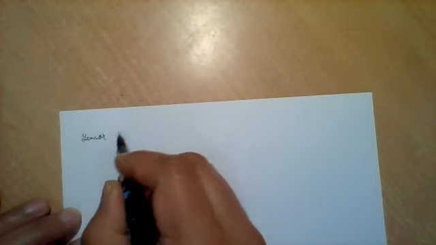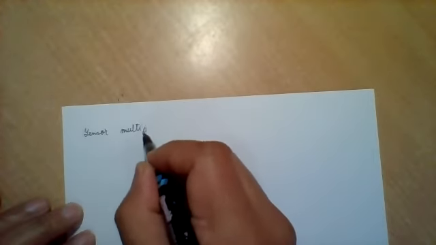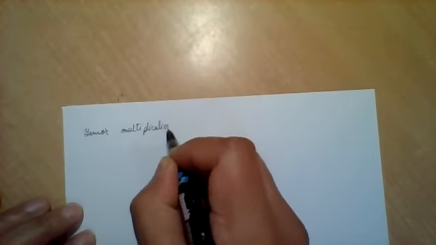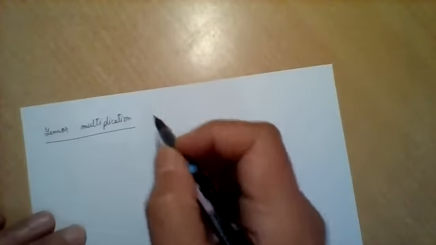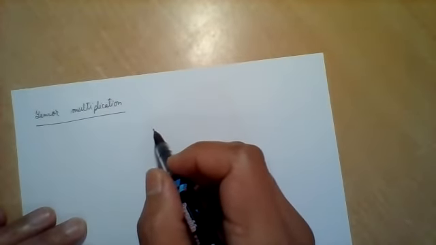Multiplication by another tensor, tensor multiplication.